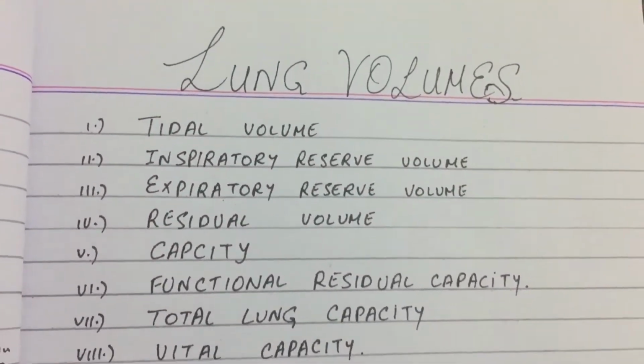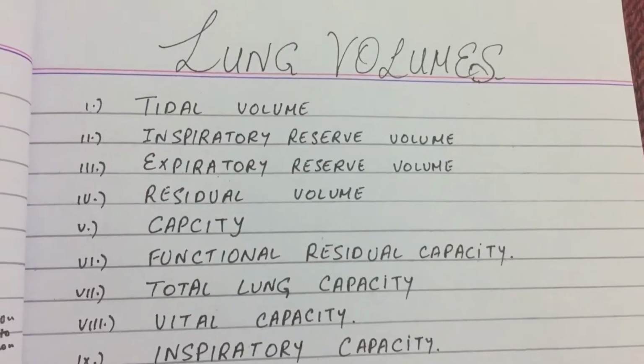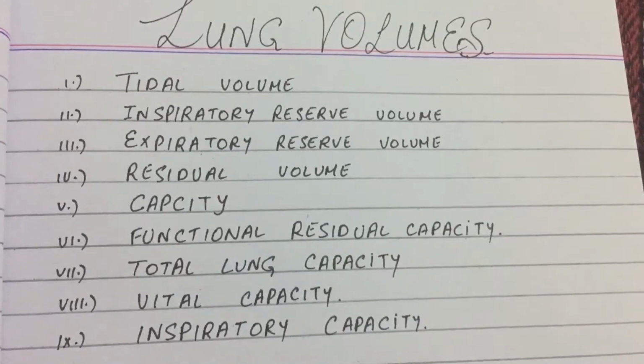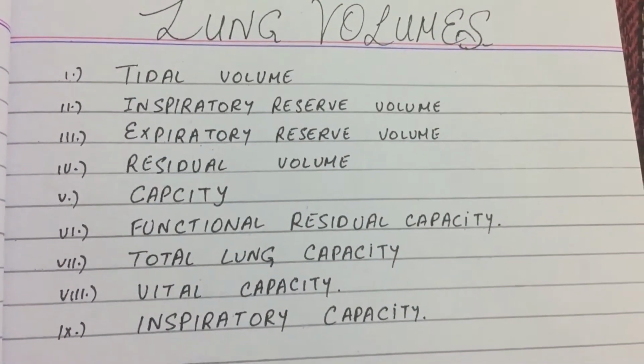There are about 9 terms and 8 volumes that you need to know for your test. These are measured through a test called spirometry. However, spirometry cannot measure the residual volume directly. Let's get started.